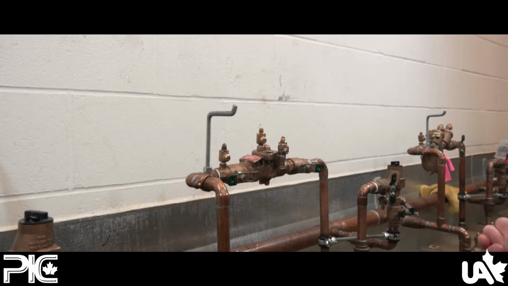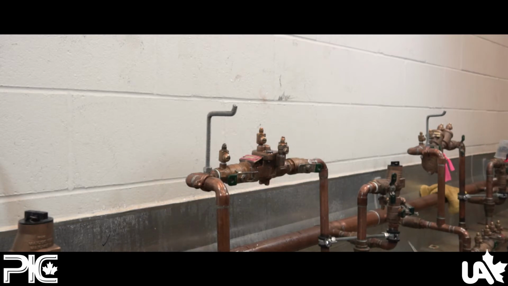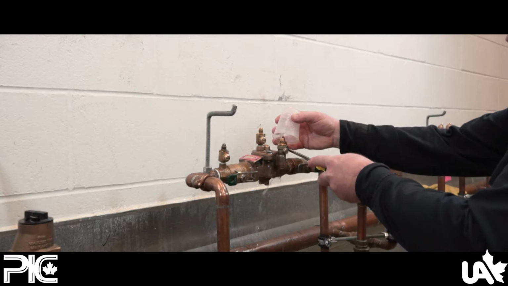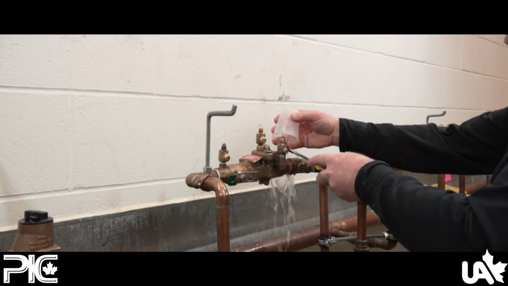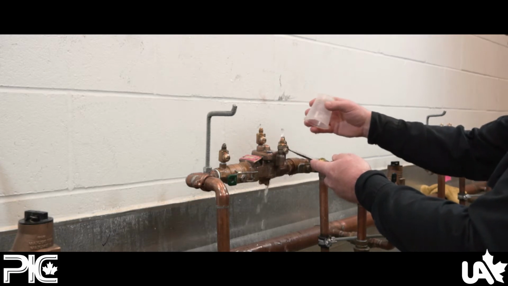For the setup, flush test cock number 4 and leave running to establish flow.